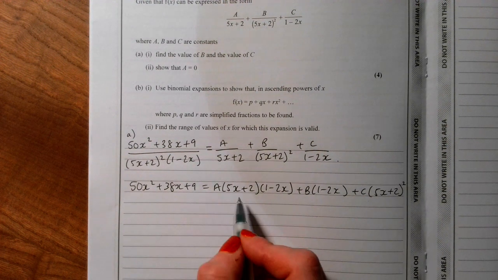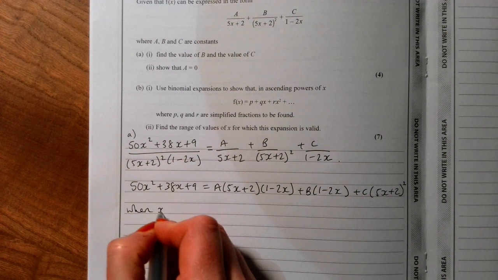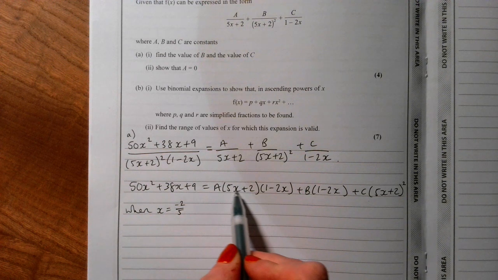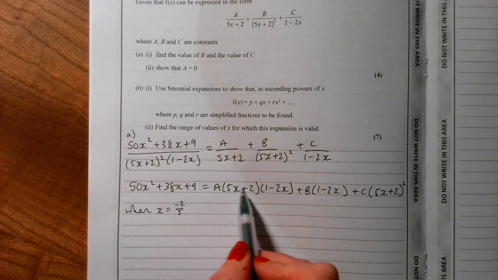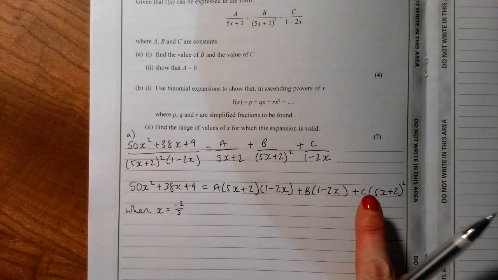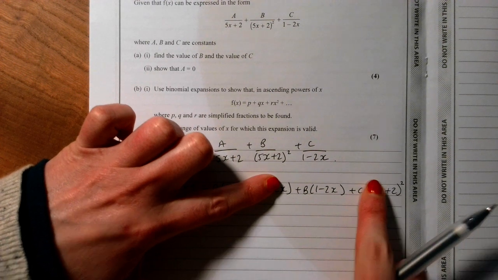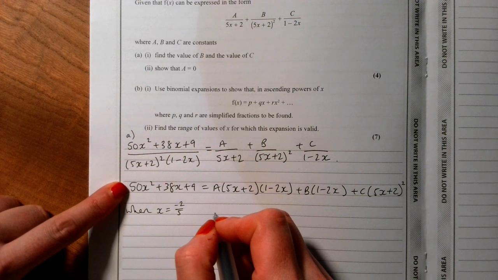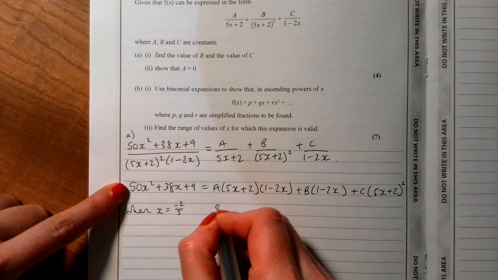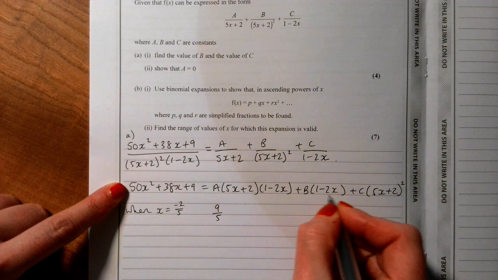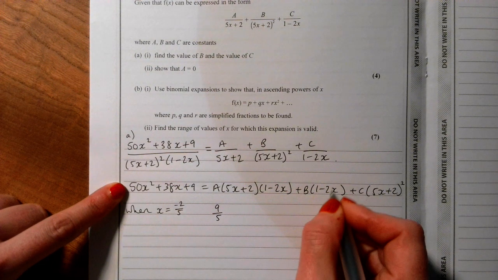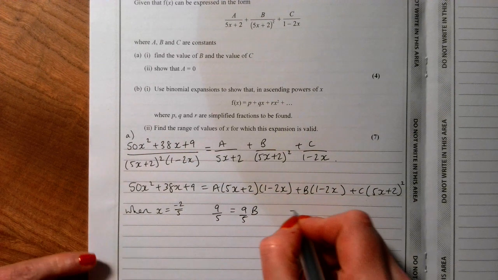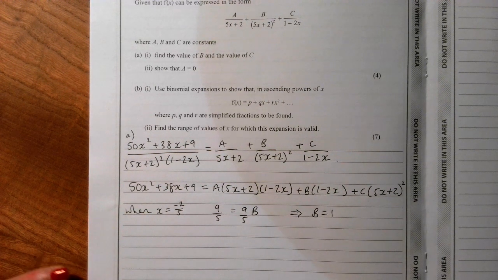So if I start off by substituting, saying when x equals minus 2/5, if I substitute it into this bracket here, that would make that 0, and the same with this one here. So that term and that term would both equal 0, and I'd just be left with this middle one. If I substitute minus 2/5 into the left-hand side, I get 9/5. And if I substitute it into this bracket here, I get 9/5. So 9/5 equals 9/5 b, so b equals 1.